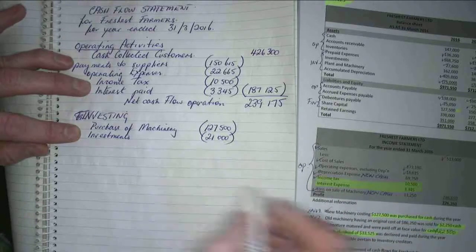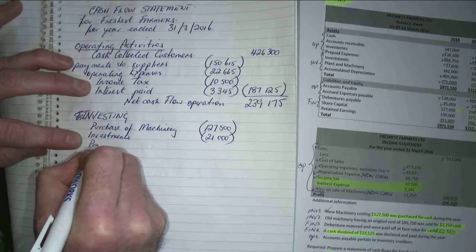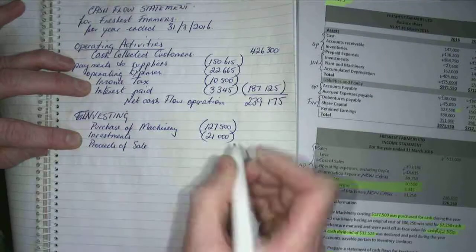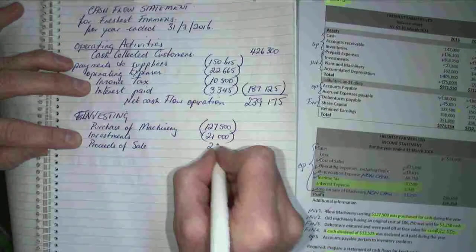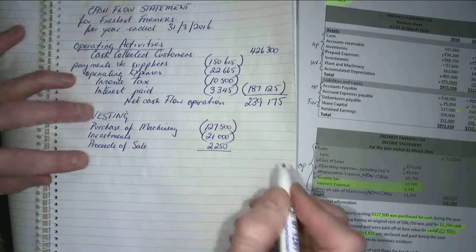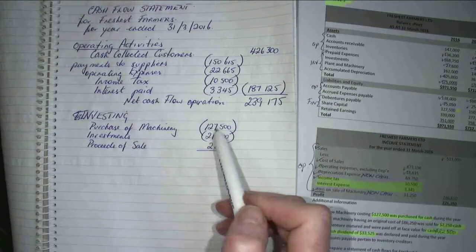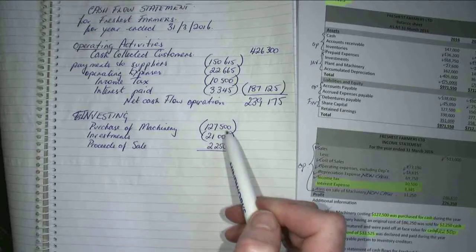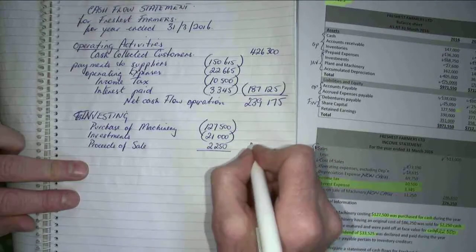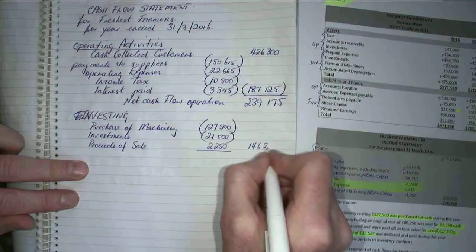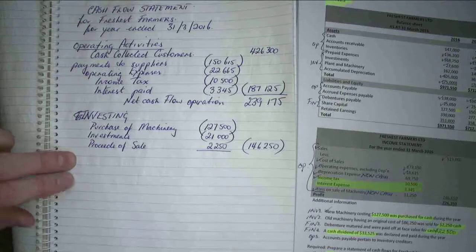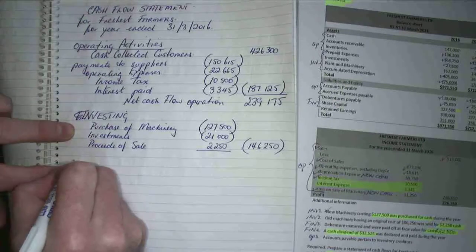My old machinery is for 2,000. So proceeds of sale is 2,250, and that's a cash inflow. Alright, could someone give me a total on that? What's that? 148,500, 148,250, 146,250. And that's a cash outflow as well. And then my financing activities.